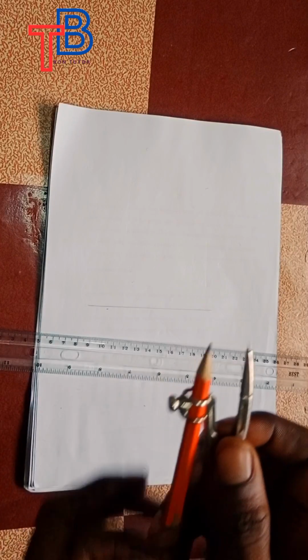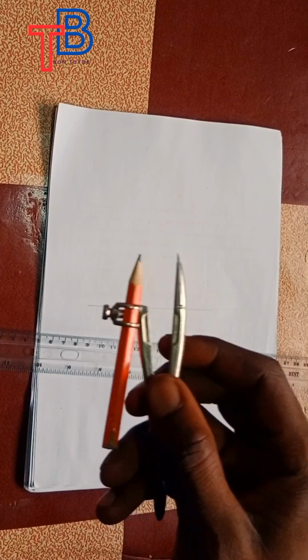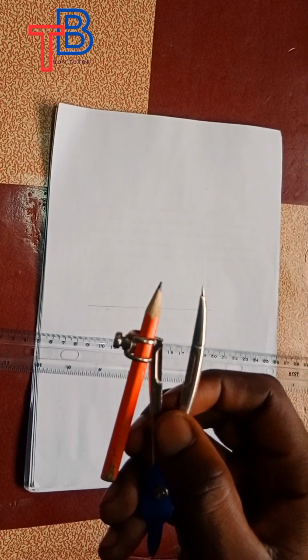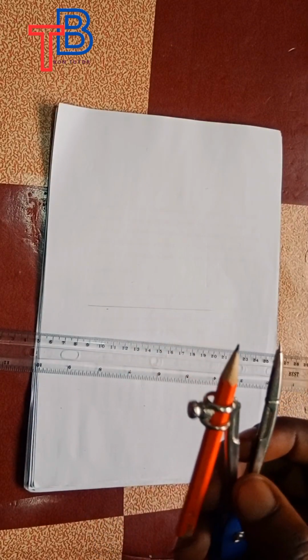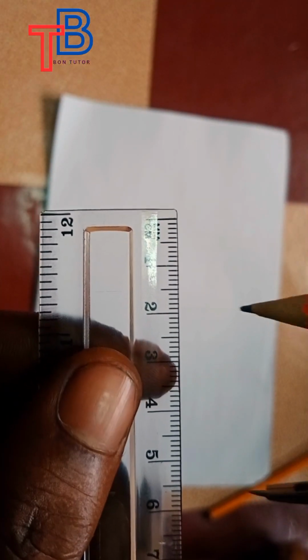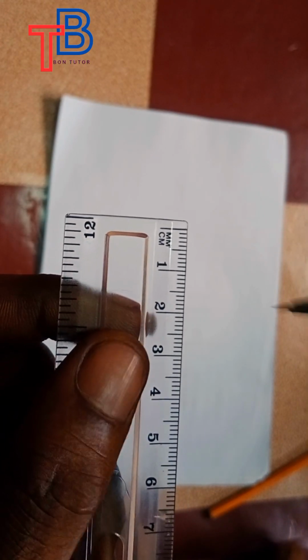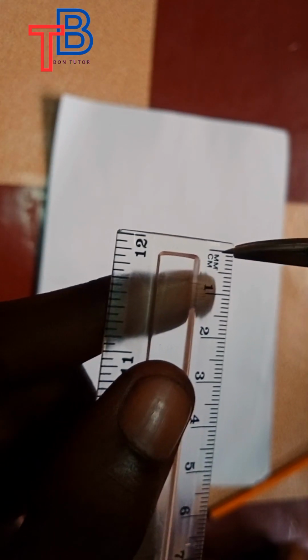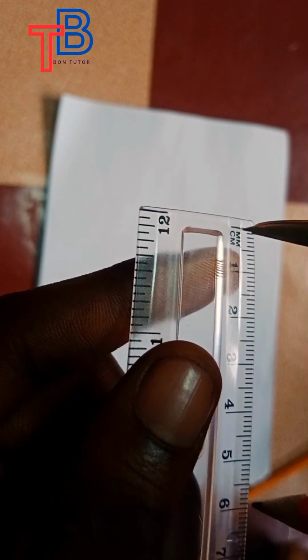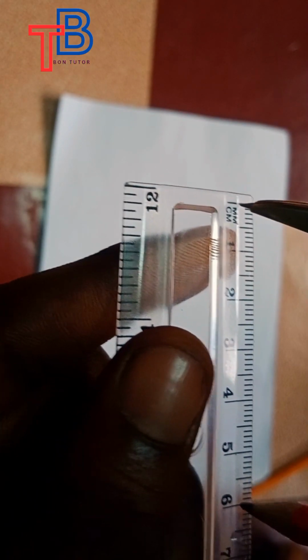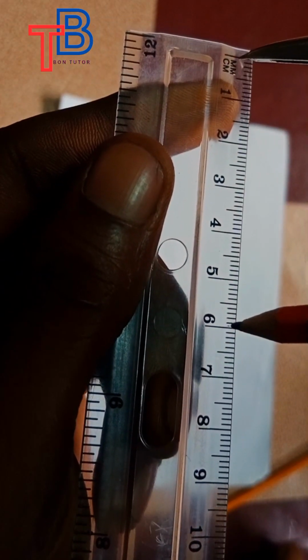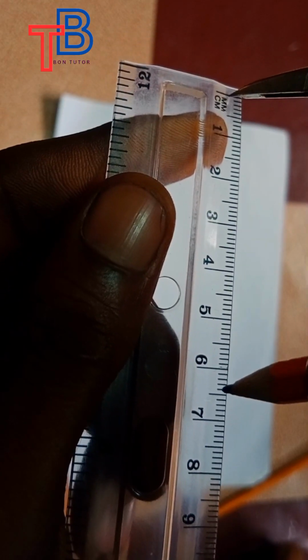Let's say you want to construct a line AB, and your AB is 6 centimeters. Are you following me now? So you take your ruler and you take your compass. You open your compass from 0, and you open it down to 6 centimeters. You open it from 0 to 6 centimeters.